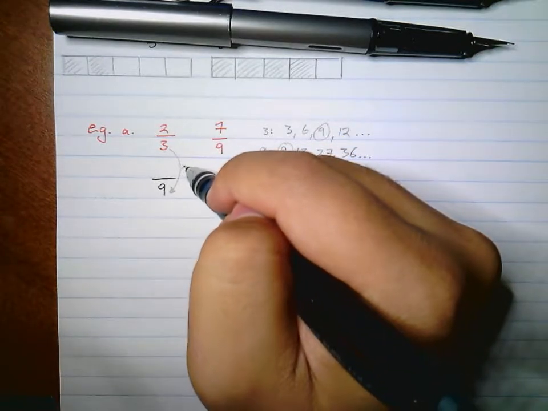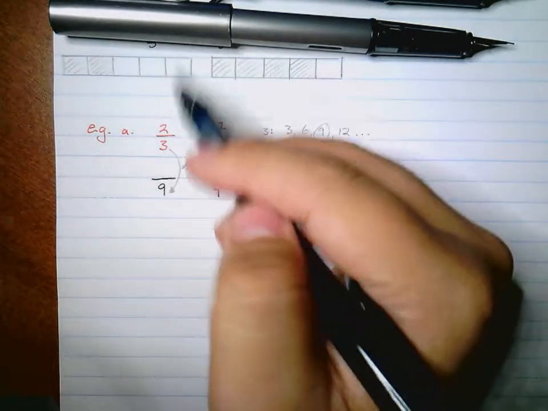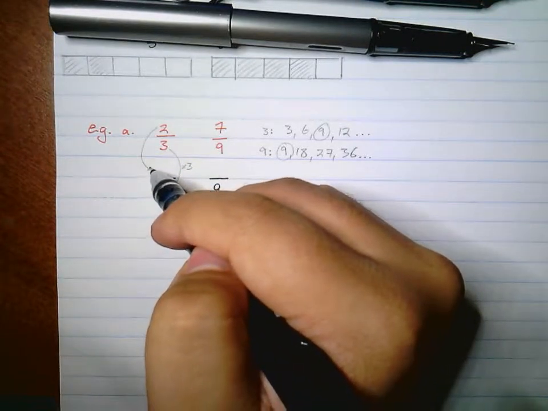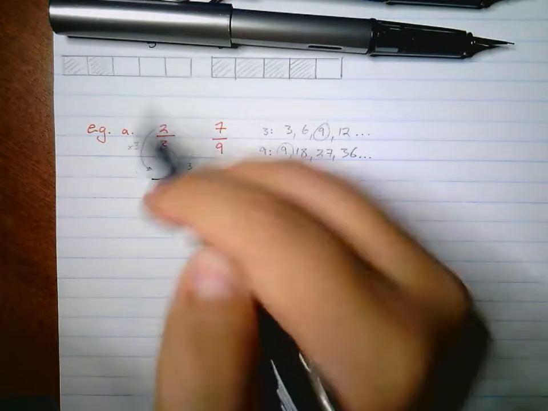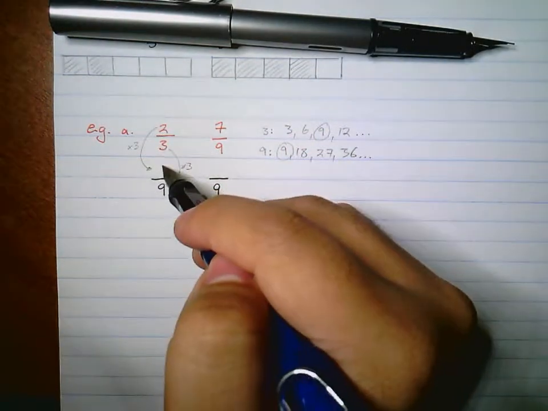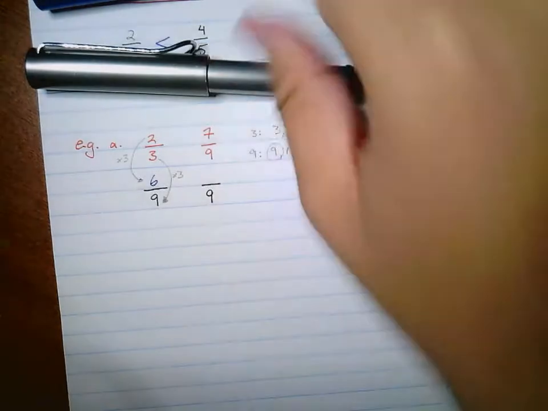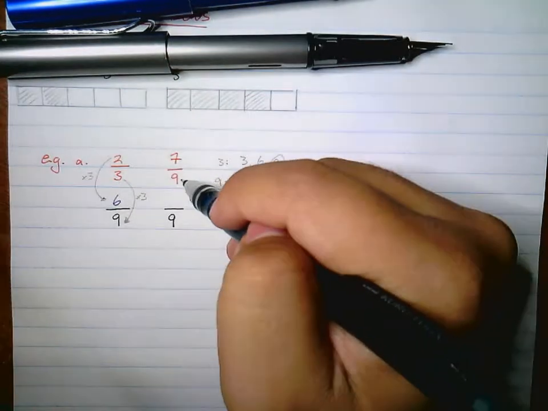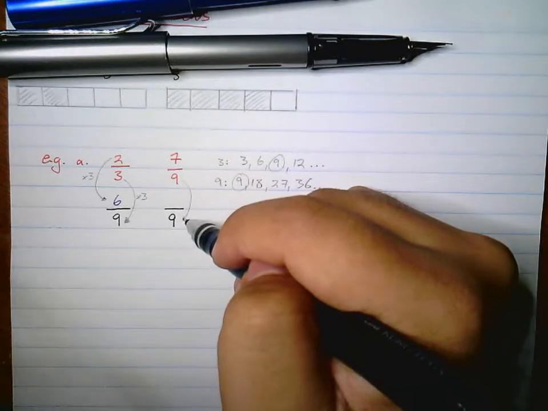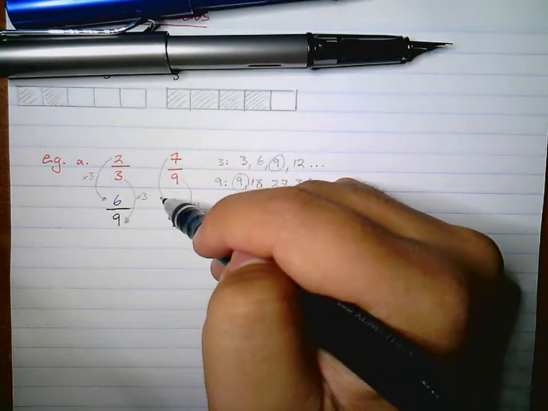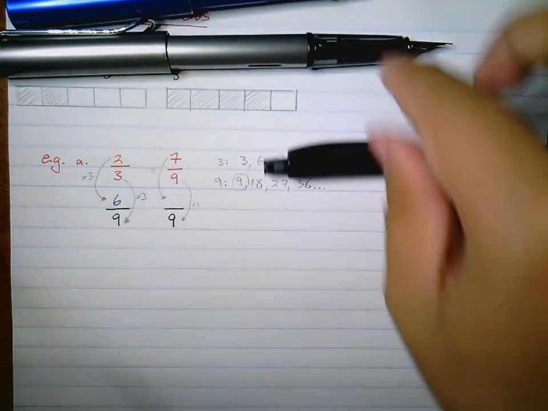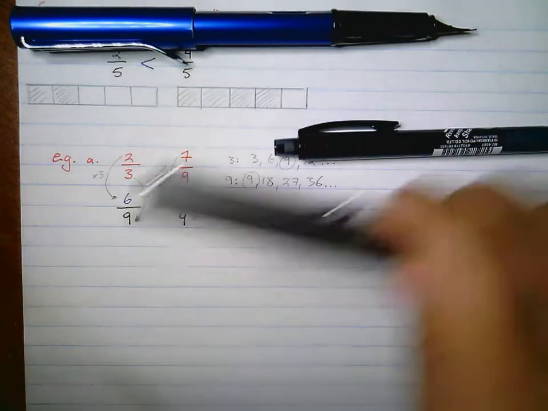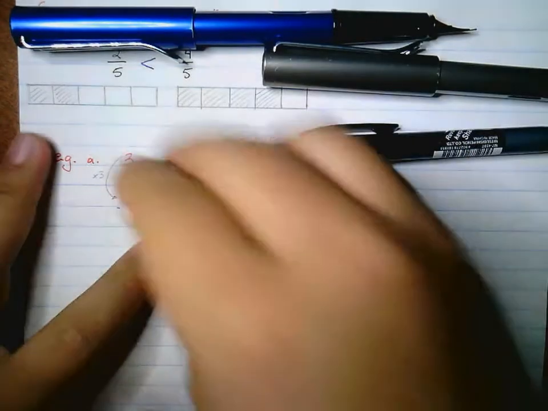Well, that was 3 times 3. Since 3 was multiplied by 3, the numerator must also be multiplied by 3. So 2 times 3. 2 times 3 is 6. And we work the exact same thing with the other fraction. So for 9 to become 9, it was multiplied by 1. But 7 times 1 is still just 7. Okay, so now we have these two fractions, 6/9 and 7/9.